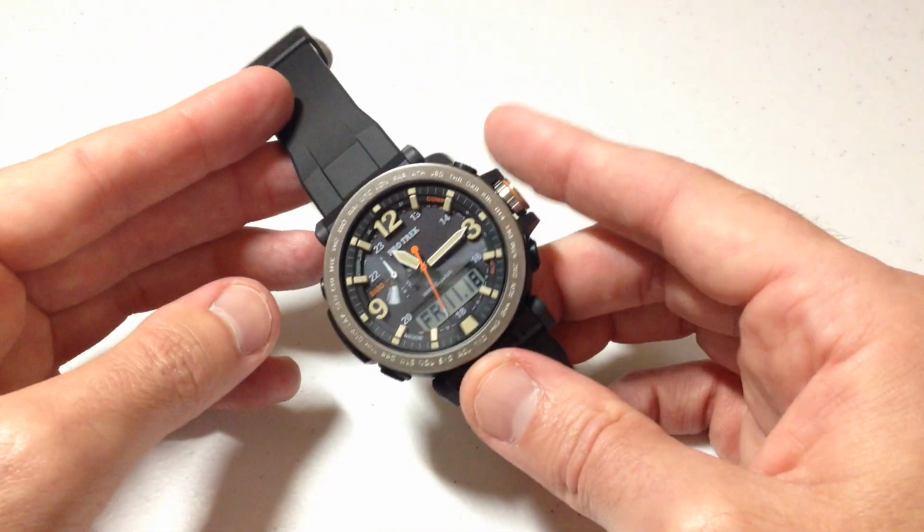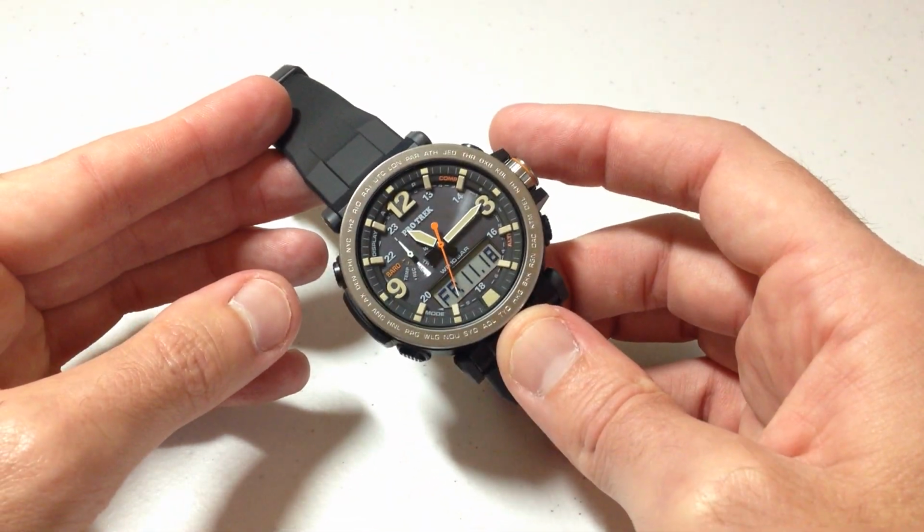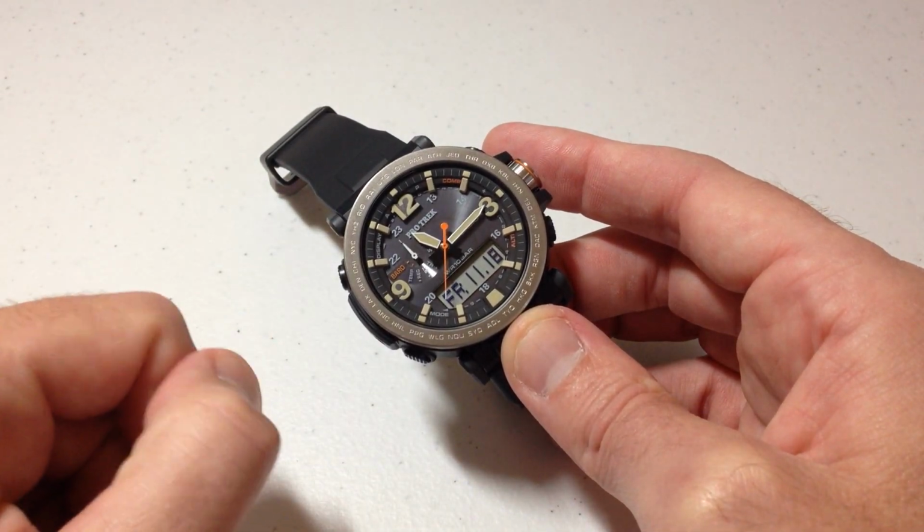Pretty simple stuff. Again, I didn't get into the basics, but hopefully it gives you an idea of what the different modes look like on the Casio Pro Trek PRG-600 watch.